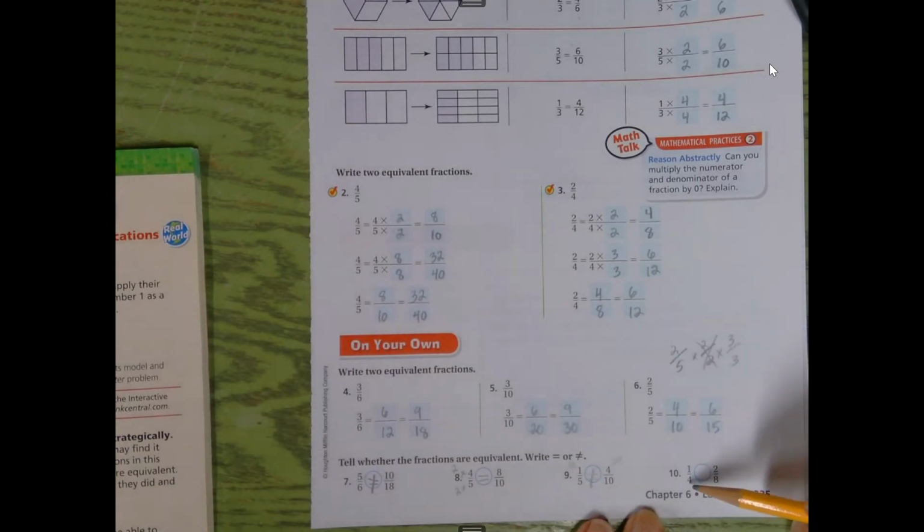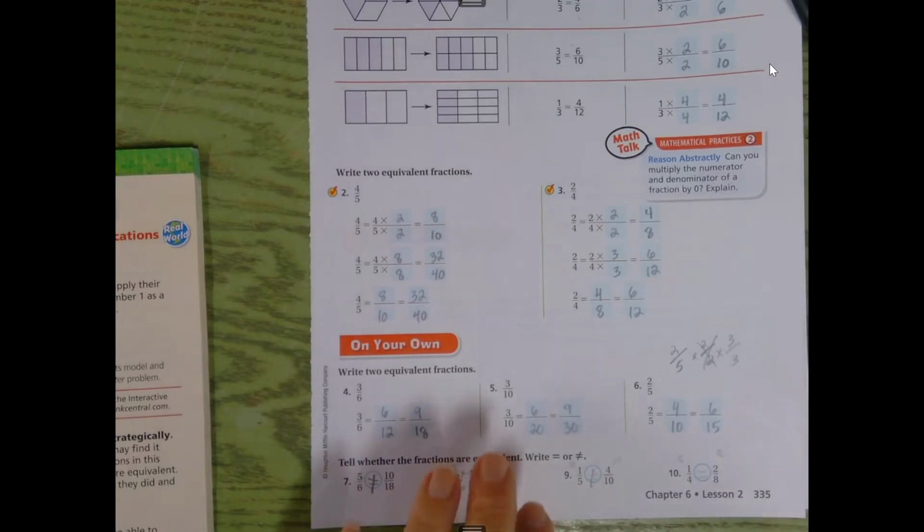Okay, can I multiply 4 by something and get 8? Yes. By 2, 4 times 2 is 8. 1 times 2 is 2. Oh, those are equal. Okay, or I could have cross-multiplied. 8 times 1 is 8, and 4 times 2 is also 8. Okay, let's turn the page.